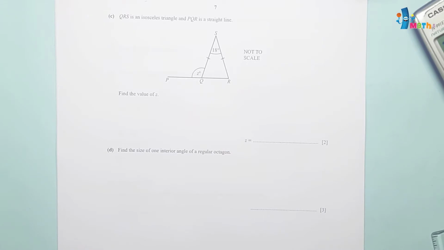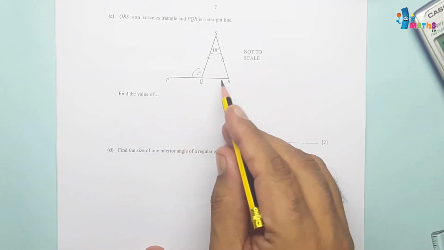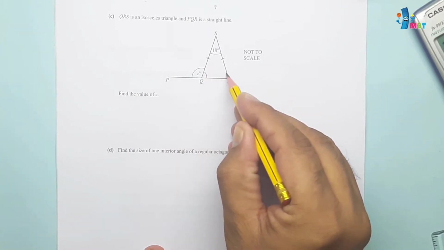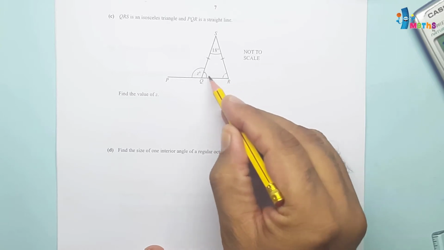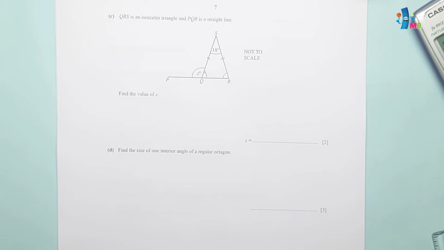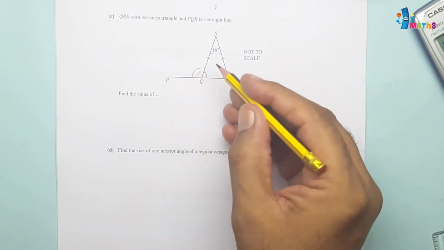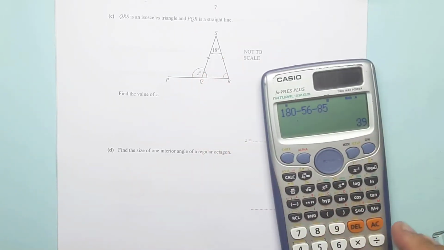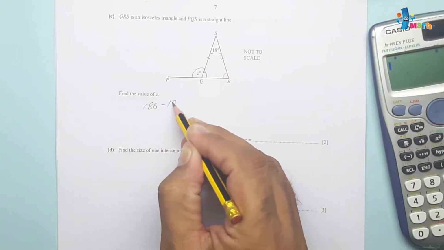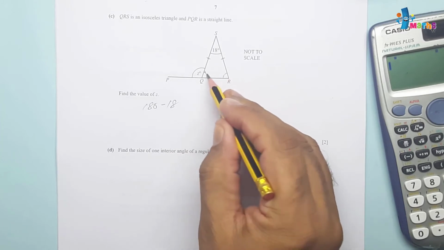C part. QRS is an isosceles triangle and PQR is a straight line. Isosceles triangle, these two sides are equal, so these two angles will also be equal in measurement. Find the value of Z. Value of Z, we have to find this angle. So this is 18. What we can do, we can write 180 minus 18. This will be the sum of these two angles.